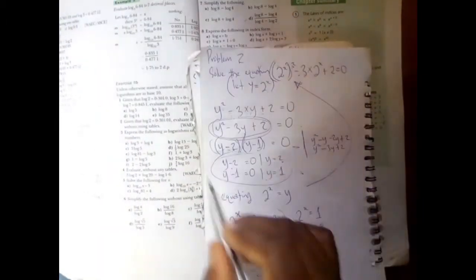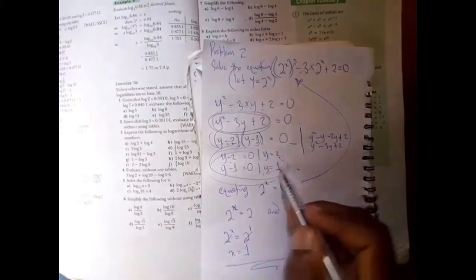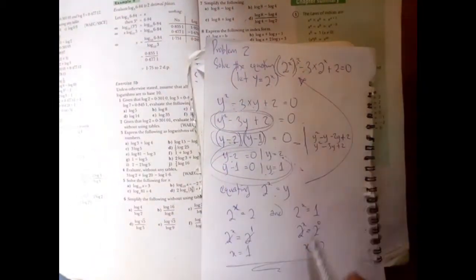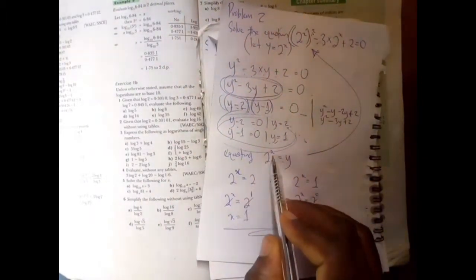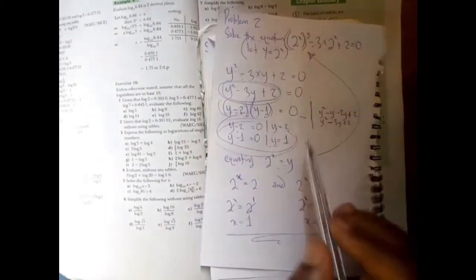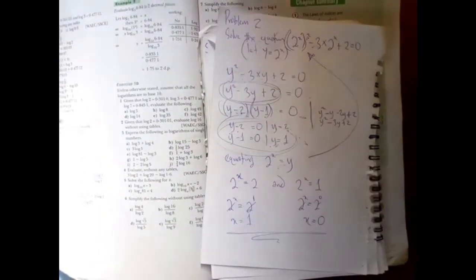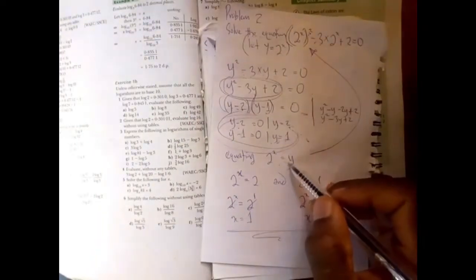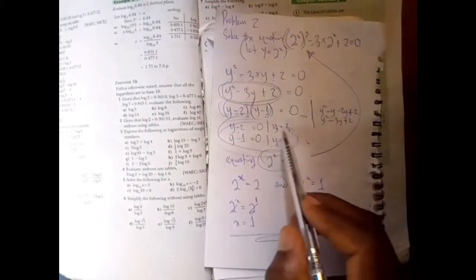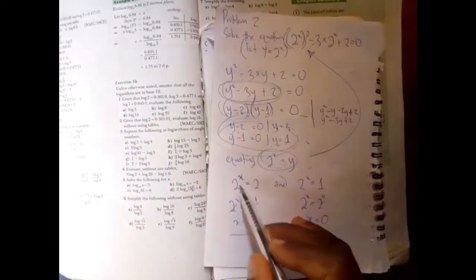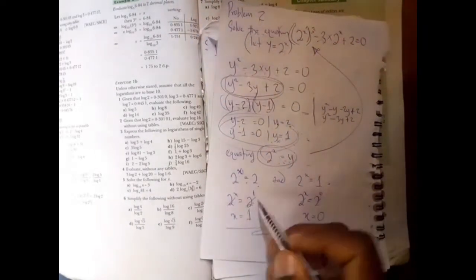So we haven't ended, we still have an equation. When you substitute y equals 2 and y equals 1 into this equation, we have 2 to the power of x equals y. So you substitute y equals 2 and y equals 1 into this equation. So 2 to the power of x equals 2, and 2 to the power of x equals 1.